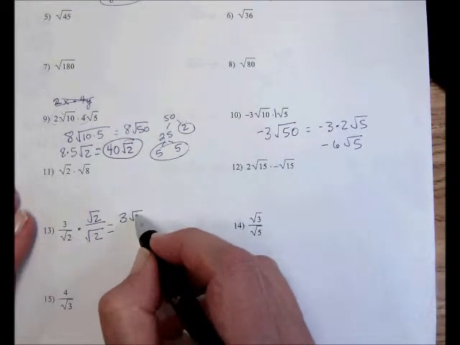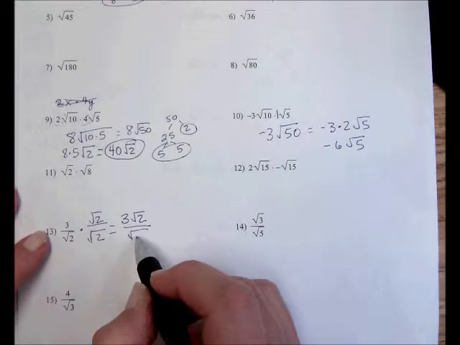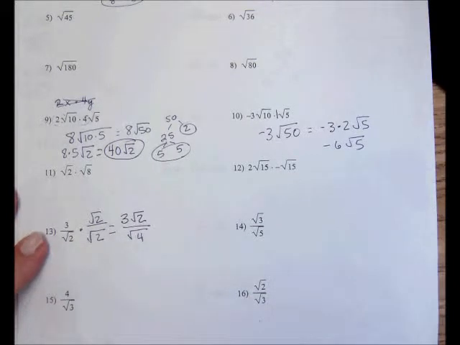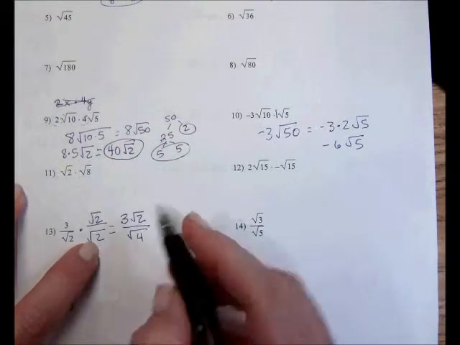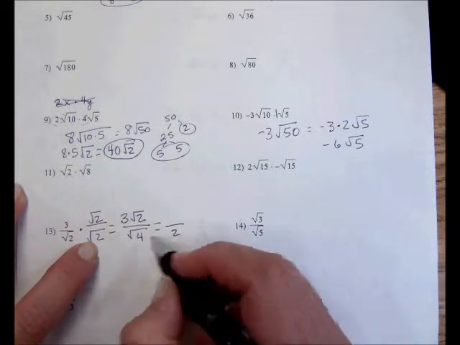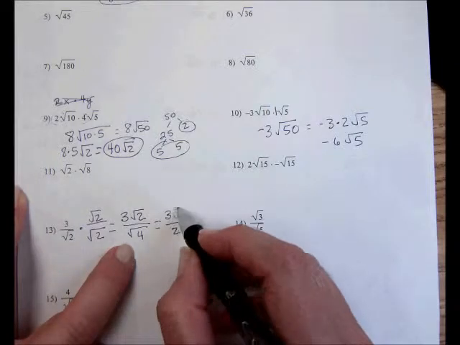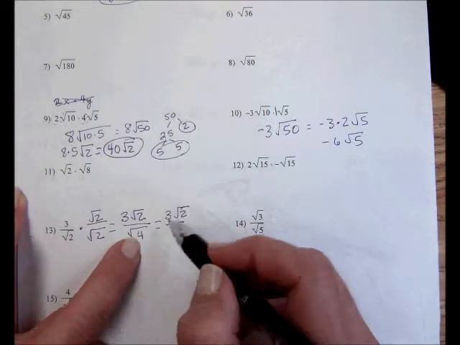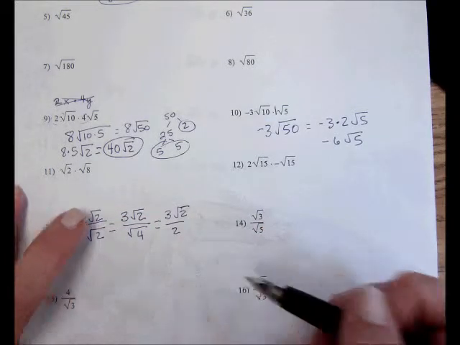So when I multiply, I have 3 times the square root of 2, and then I can multiply my two numbers under the radical, which is the square root of 4. And the whole point of multiplying by radical 2 was so that this would be a whole number, so the radical 4 is 2, and then I still have 3 times the square root of 2. And I can't simplify 3 divided by 2, so it's just 3 times the square root of 2 divided by 2.